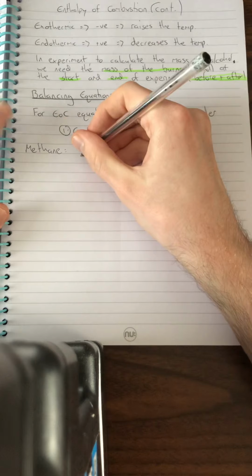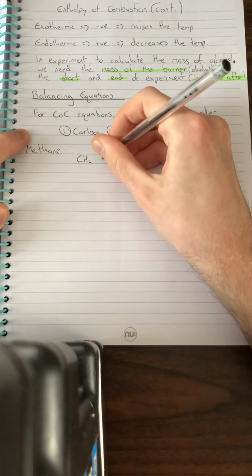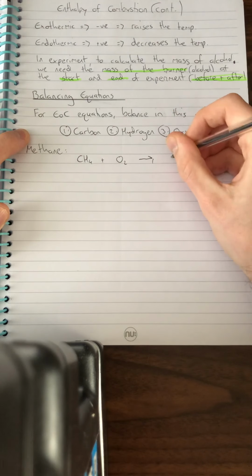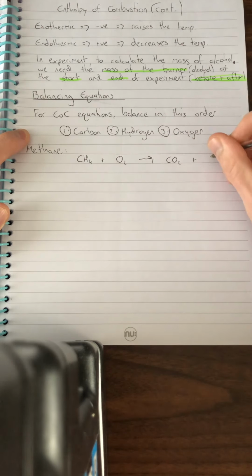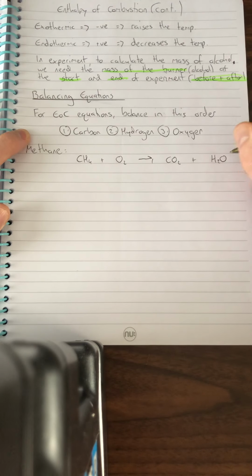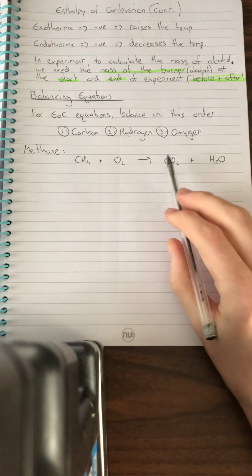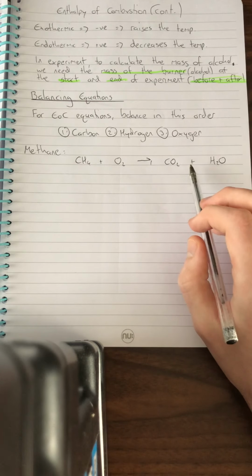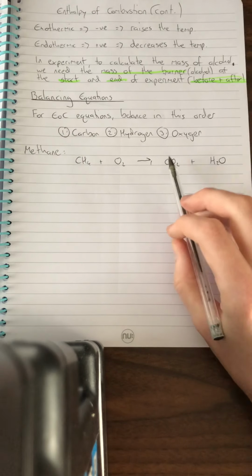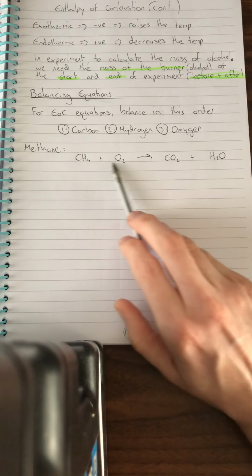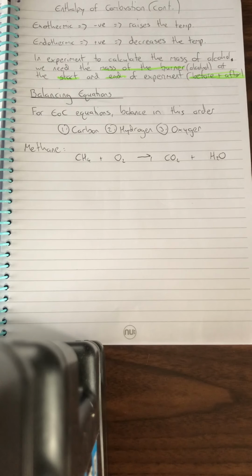So if we go for methane, that's CH4, we're burning it in oxygen, and because it's complete combustion we're getting carbon dioxide plus water. Now you don't really need to know this for enthalpy of combustion, but if it was incomplete combustion, can you remember what we get? The water stays the same, but we get carbon monoxide instead. But just know that for enthalpy of combustion you're always getting carbon dioxide and water as well. So that's our enthalpy of combustion equation. So we need to balance it.